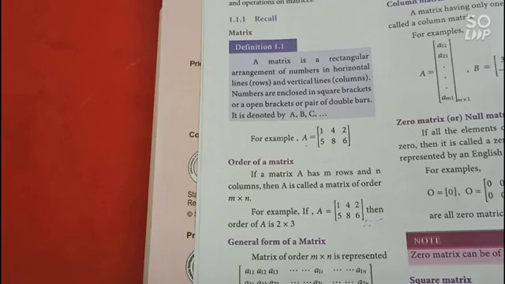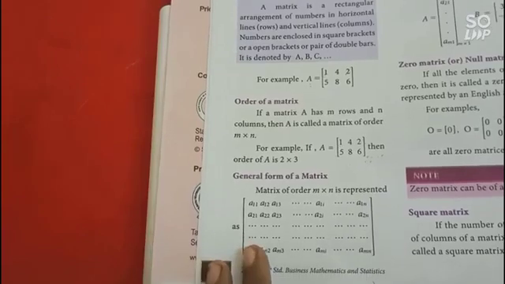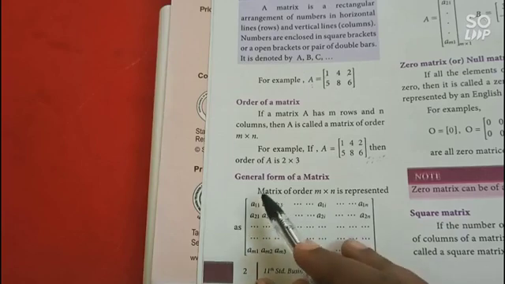The next one is the general form of a matrix. What's the general form of a matrix? A matrix of order m cross n is represented as, that is, a11. The first element we will call a11, then a12. The meaning is first row, first column element; first row, second column element. This is the order, m cross n. That is first row, first element, first row, second element, first row, third element. Here all the row and all the column elements will come. So second row, first element, second row, second element, second row, third element, like this.